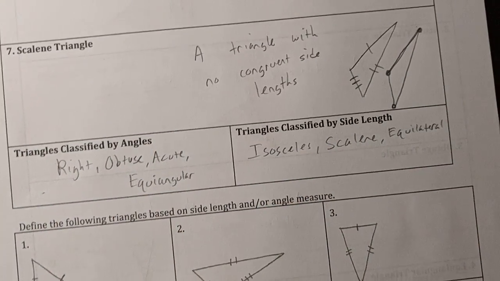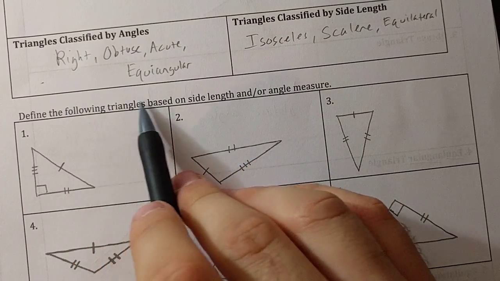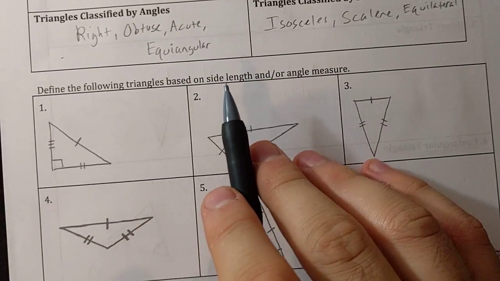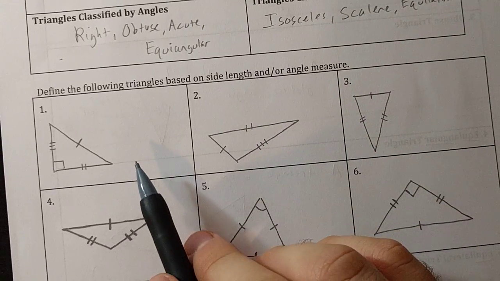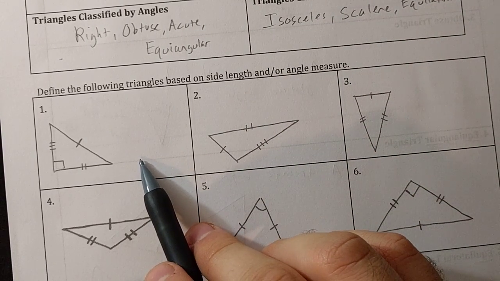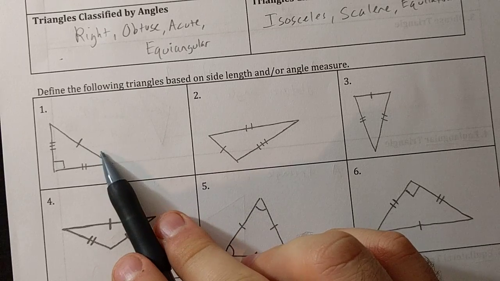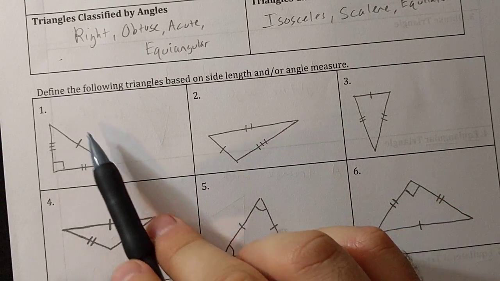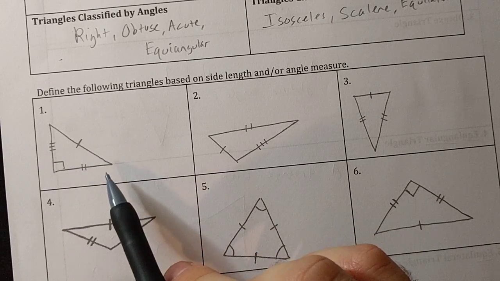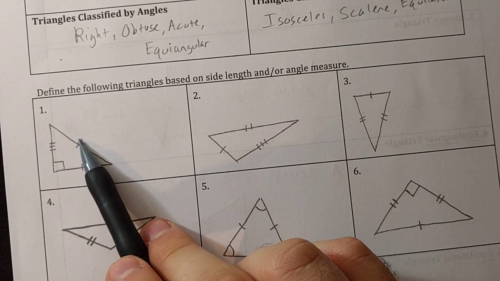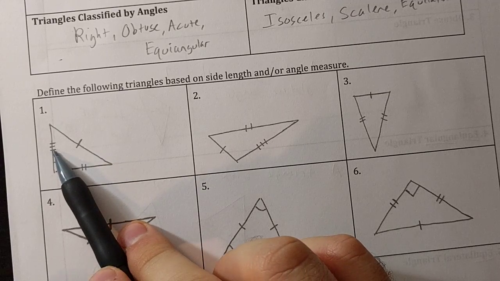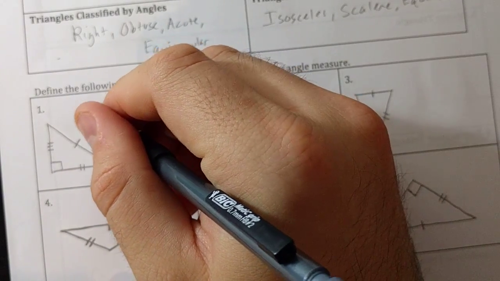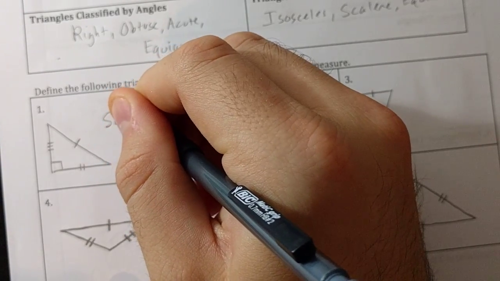In these examples down below, it says define the following triangles based on side length and or angle measure. Okay? Sometimes you only need to do one. In that one case would be an equilateral or equiangular triangle. In this case, if you're doing it by side length, are there any side lengths congruent in this picture? That's a question to ask yourself. And the answer is you have 1 tick mark, 2 tick marks, 3 tick marks. No side lengths with the same number of tick marks. This is going to be no side lengths congruent or scalene.